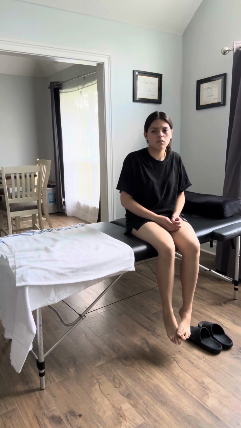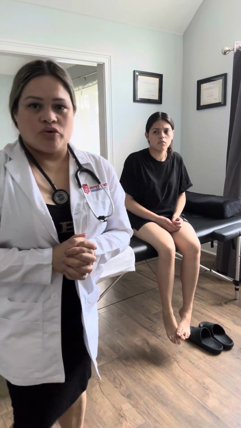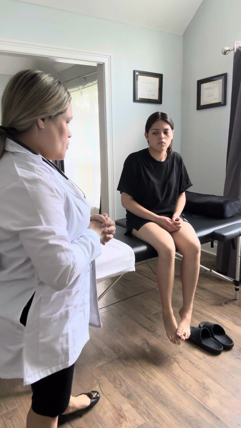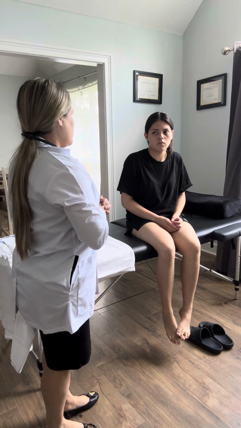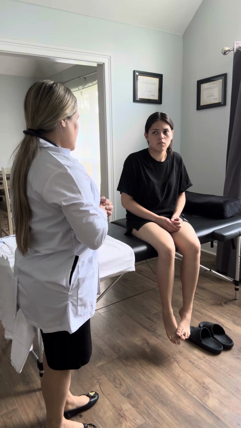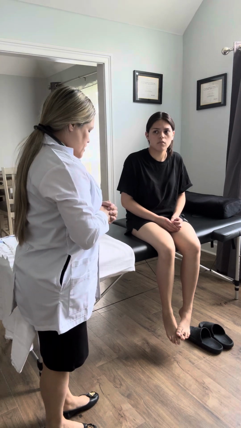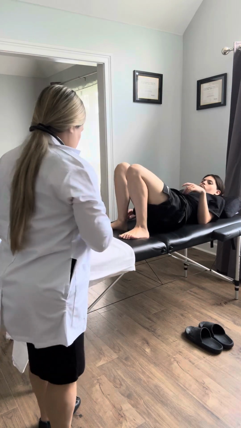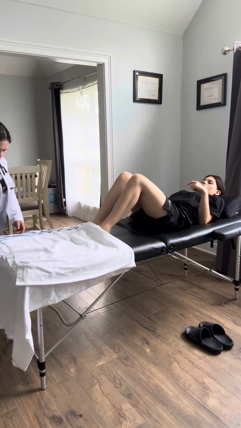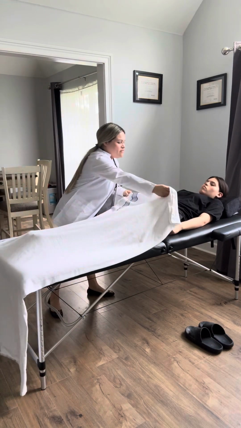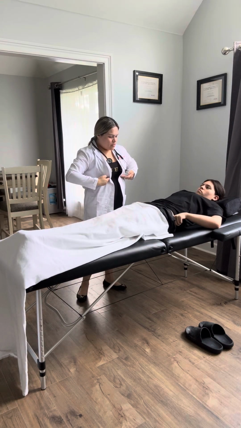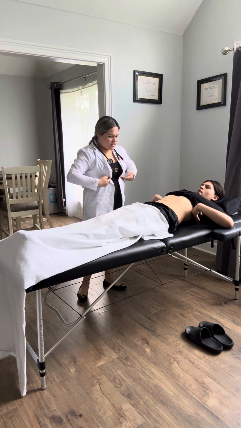Okay, so I'm going to ask for consent from my patient. Do you consent for me to perform an abdominal exam? Yes. Okay, thank you so much. You can lay on your back. Cover you up. And then if you can please cover your abdomen, and then you're going to put it below your breast.